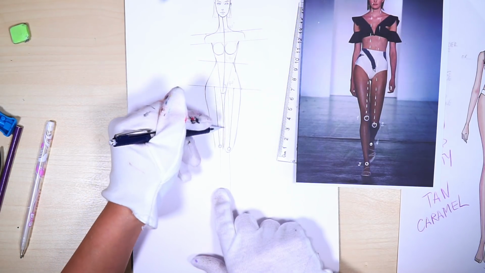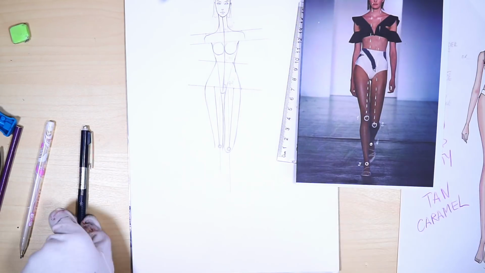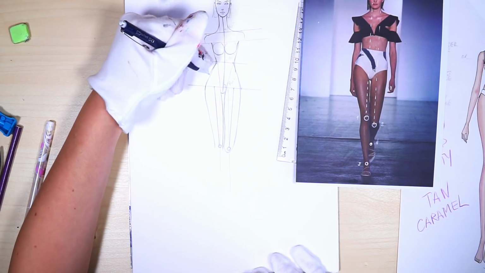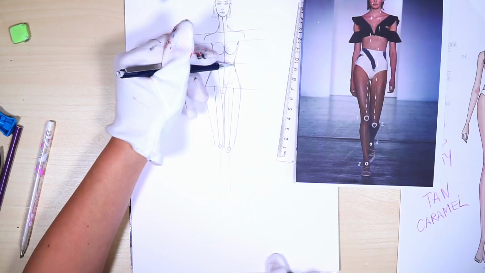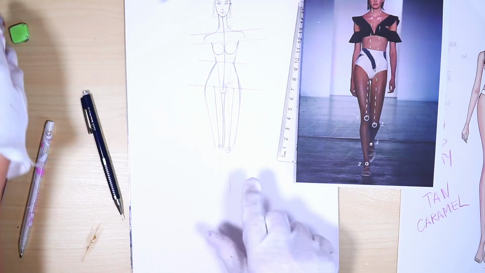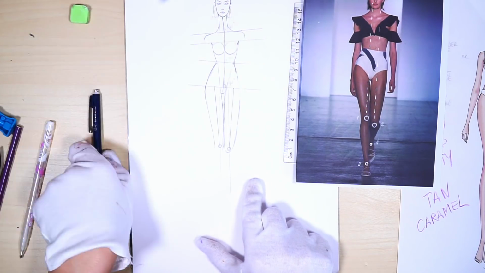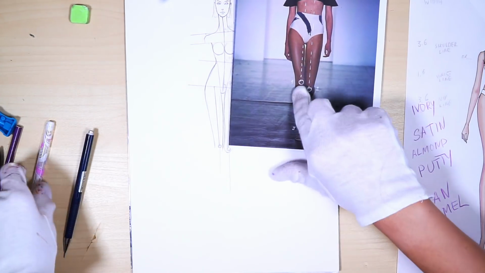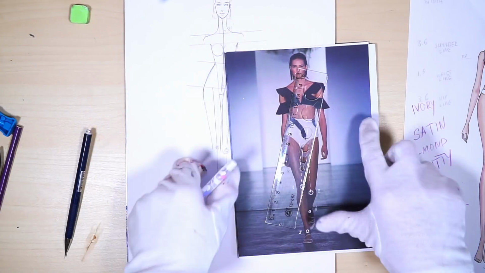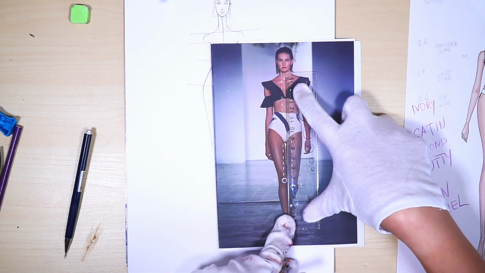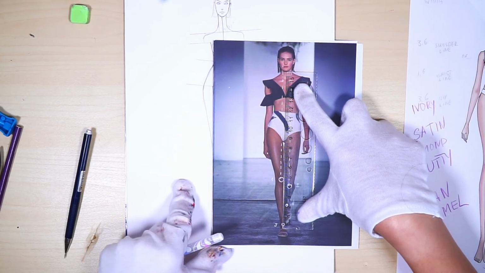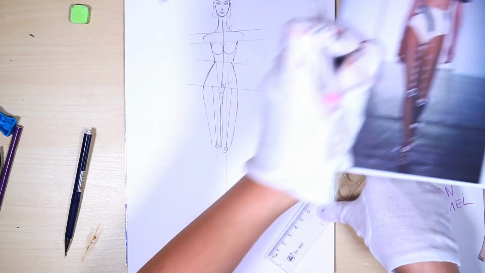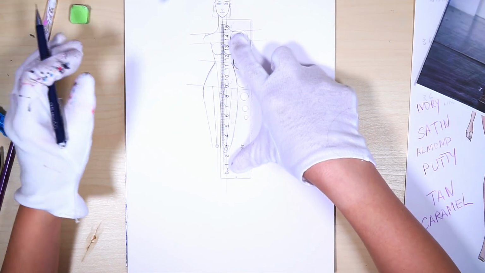Okay, so next just let me fix a little bit her hips. They're more rounded on the left side and a bit flat on the right side. So next, our third element is her ankle, and it's just below her chin, at the same level as her chin.